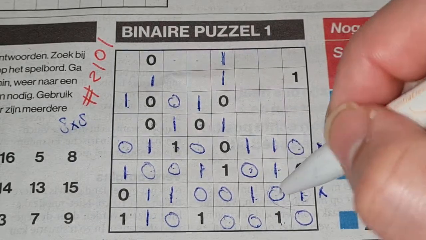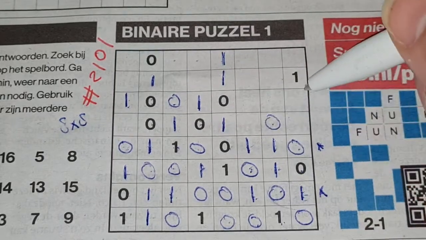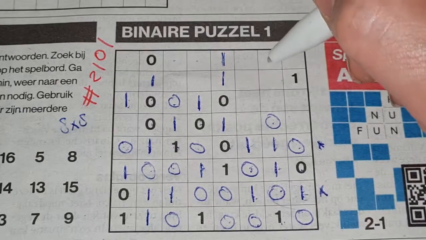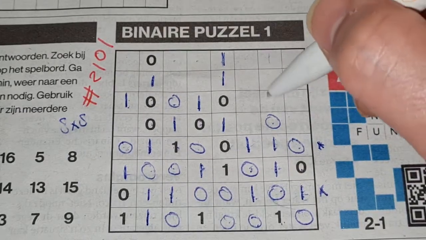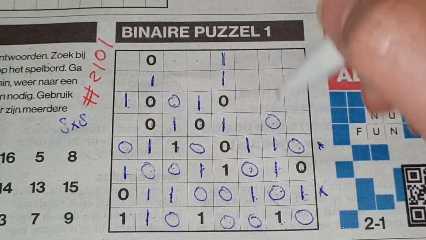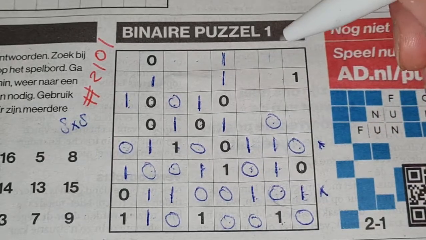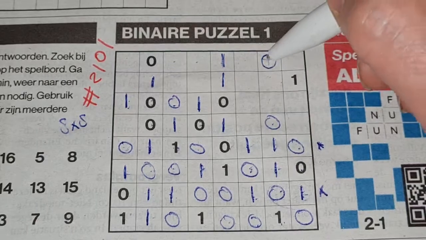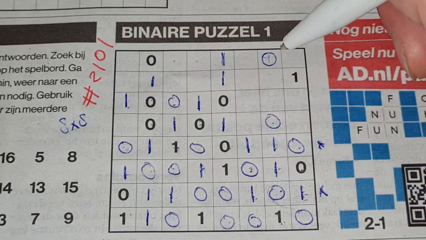Double 1, here no, there no. We have here 3 1's. If I place number 4 here, then we have 3 O's in a row in this column. Not allowed, one of the rules. So this cannot be a 1. This should be an O. Alright.